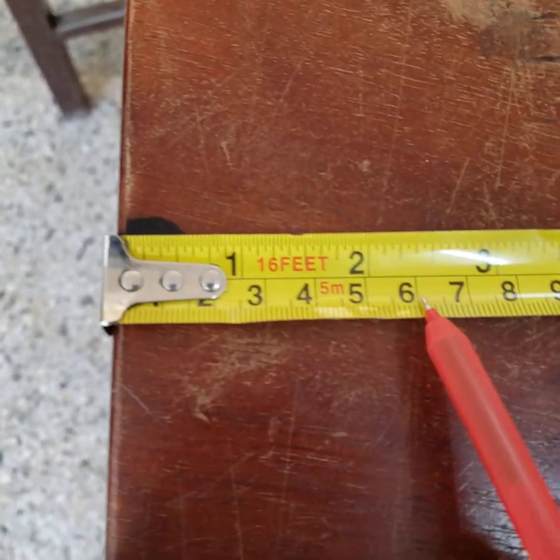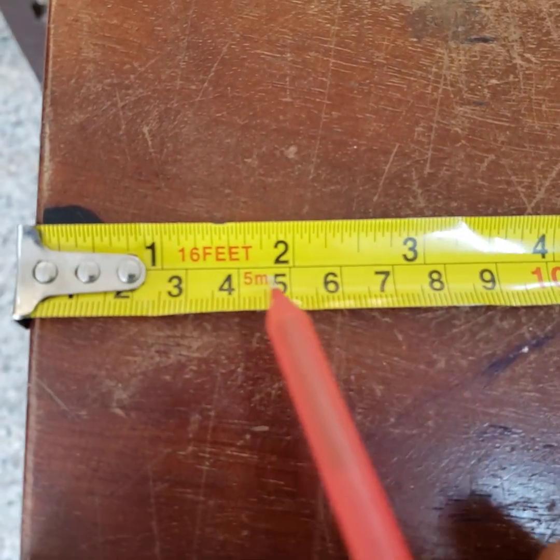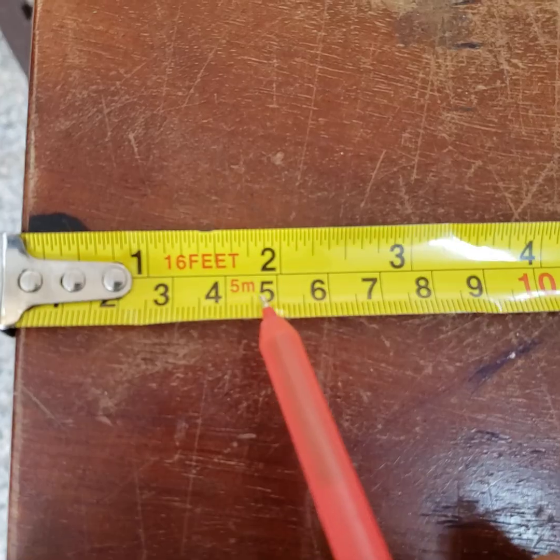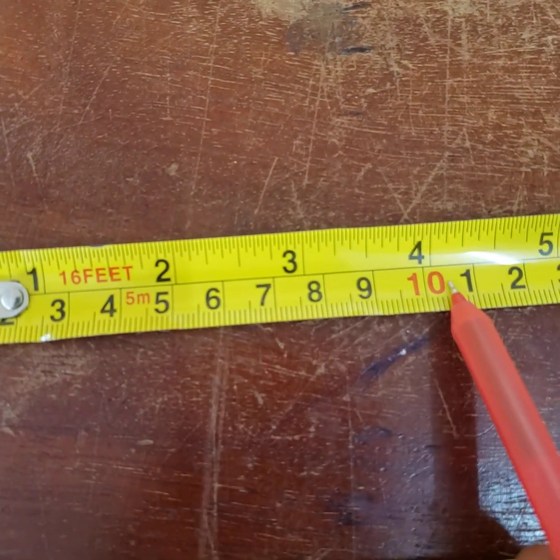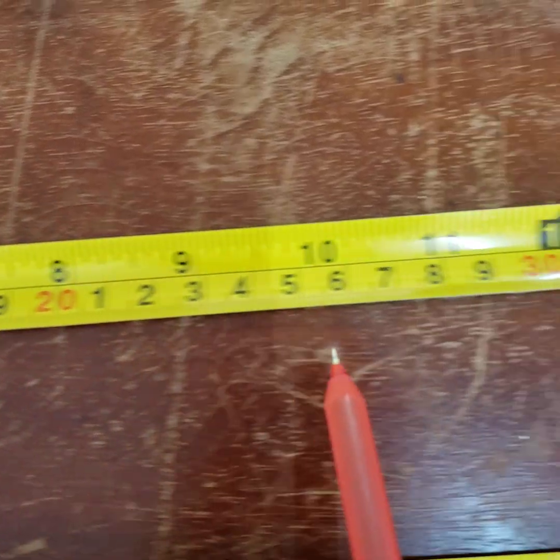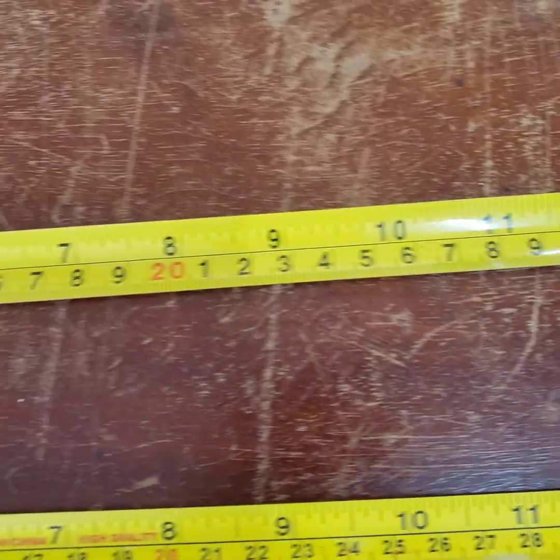The centimeters are expected to be on the metric scale, the lower scale, and these are the big digits that you look at. These are all centimeters: 5 centimeters, 6 centimeters, 8 centimeters, until 10. Then you run and run. Those are all centimeters until the tape measure ends.